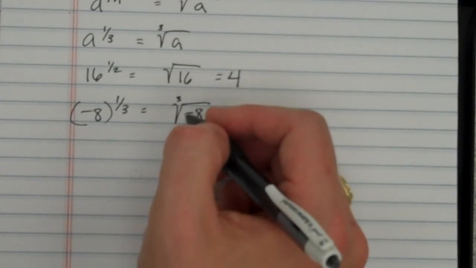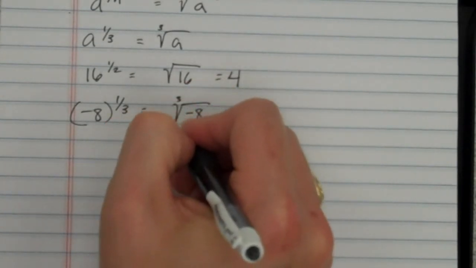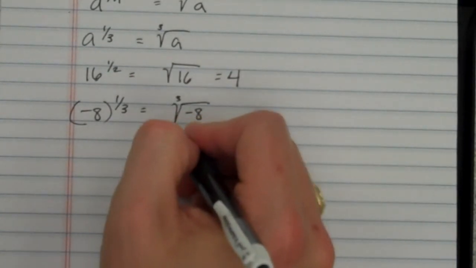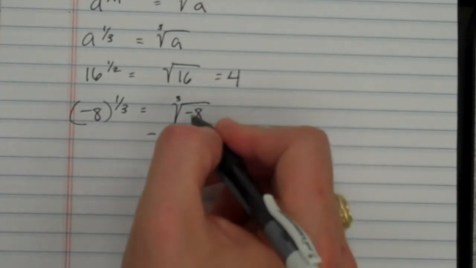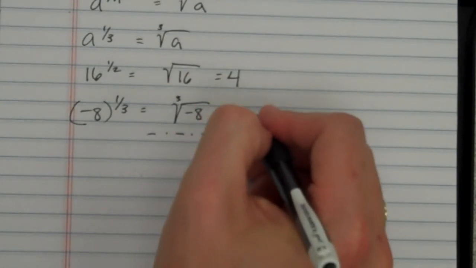And that's because a negative times a negative times a negative equals a negative, right? Because a negative times a negative is a positive, times a negative equals a negative. So if it's the cube root of a negative, I know my answer is going to be negative.